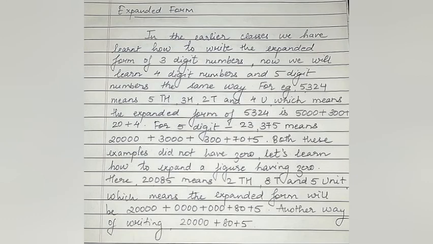Now here's an example, 5,324. This is a 4-digit number, which means 5 in the thousands place, 3 in the hundreds place, 2 in the tens place and 4 in the units place, which means that the expanded form of 5,324 is 5,000 plus 300 plus 20 plus 4.